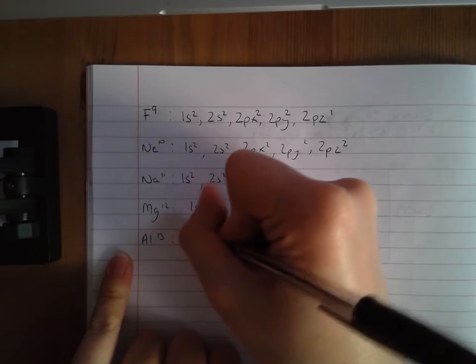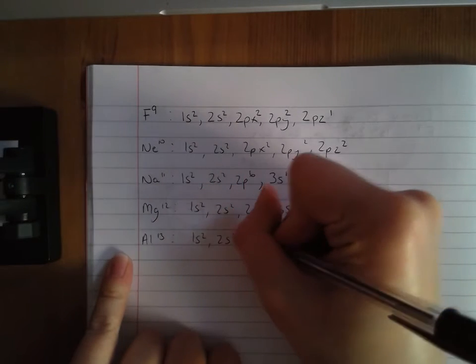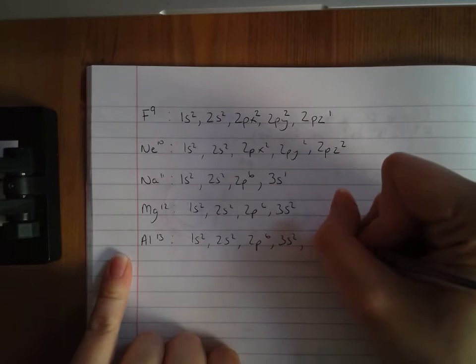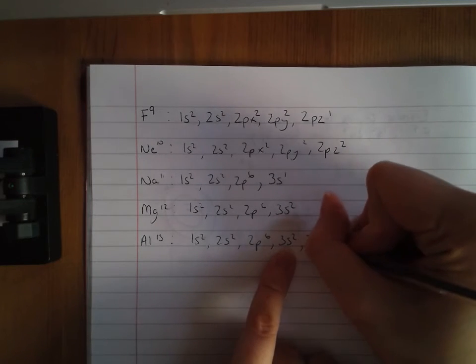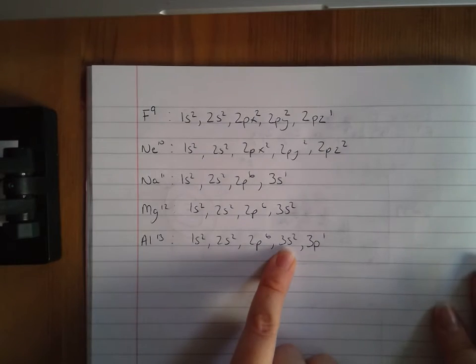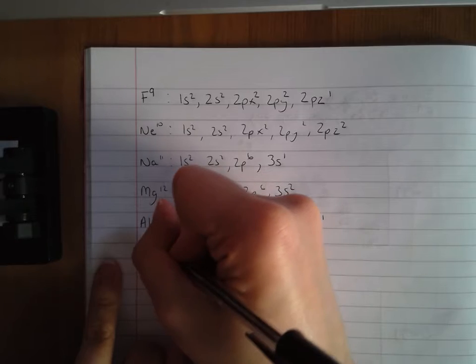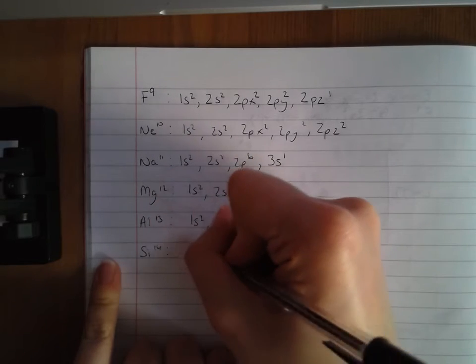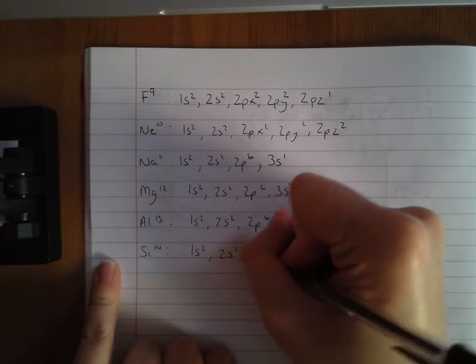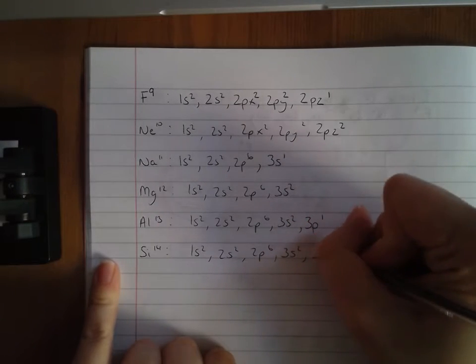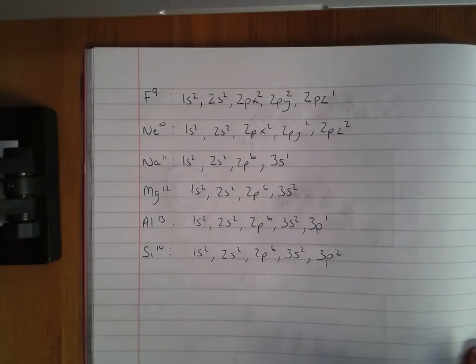Aluminium with 13 electrons, so I'm going up in order. I know all of this is going to be exactly the same as the one before, but I have an extra electron after 3s. Where do I go? I go to 3p, and I've got 1. And then I asked you for silicon. So again, I'm going to write exactly the same as aluminium, but I'm going to have 2 electrons in the p orbital, not just 1.